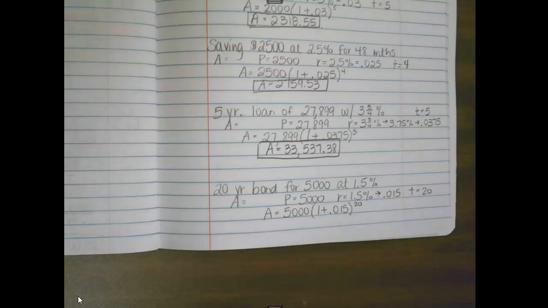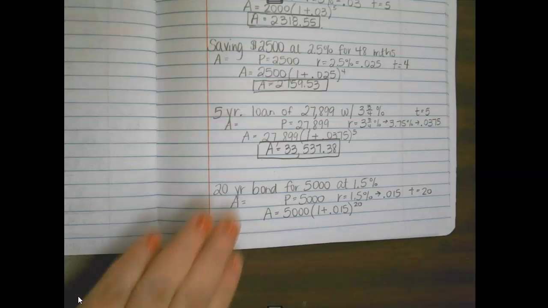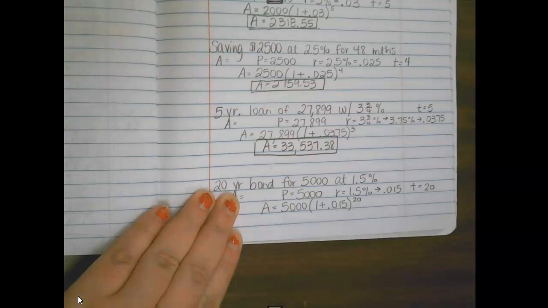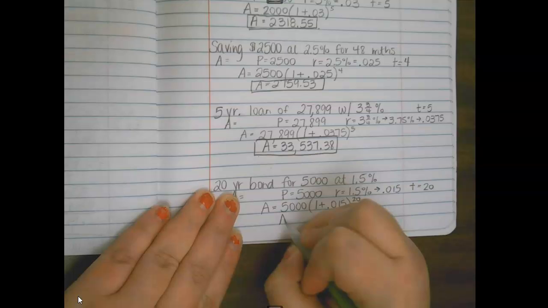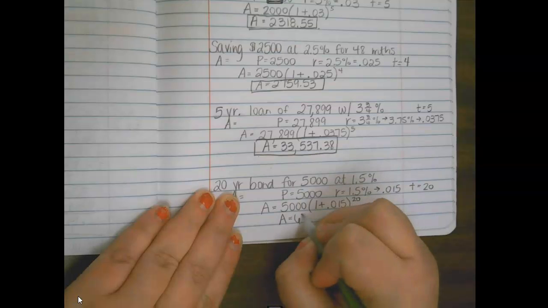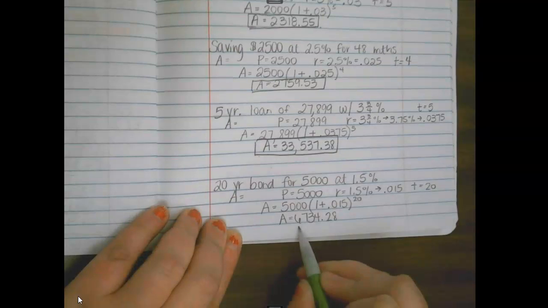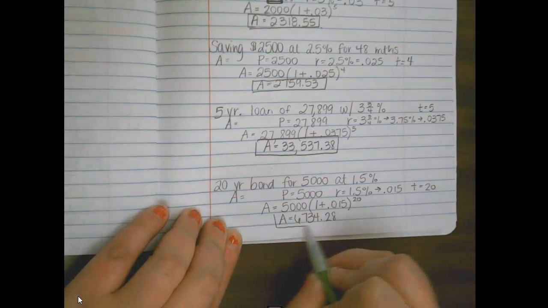So 1 plus 0.015. If you need me to show you on the calculator, you can rewind and look, but if you need more help learning how to put this into a calculator, that's fine. The answer is $5,734.28. So it gained over $1,700.